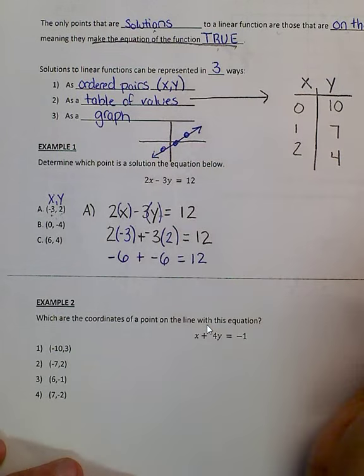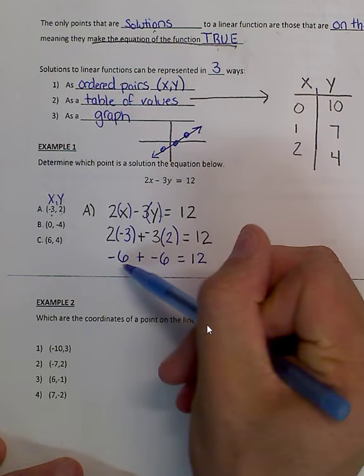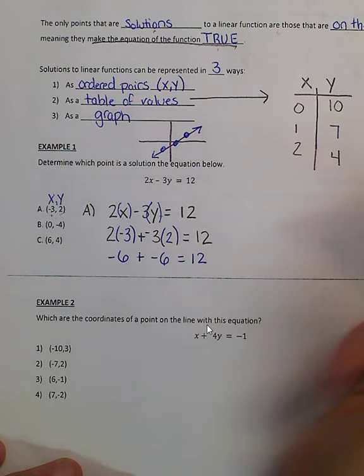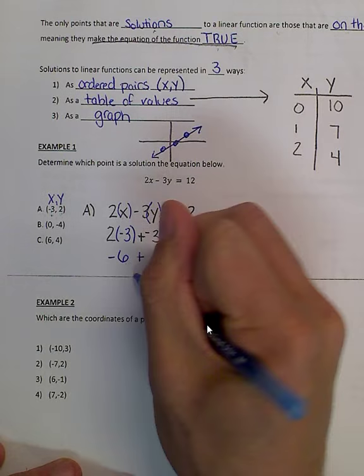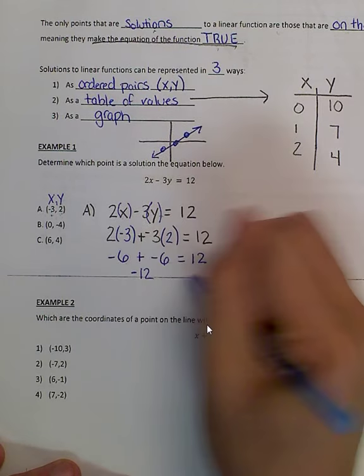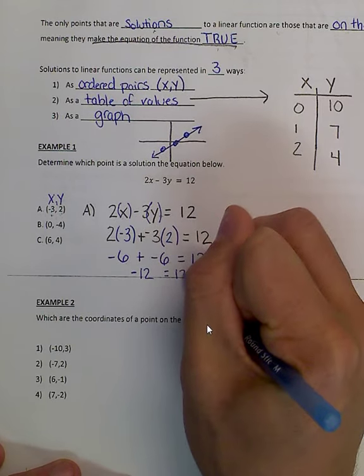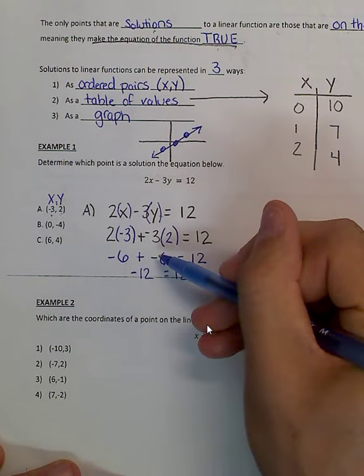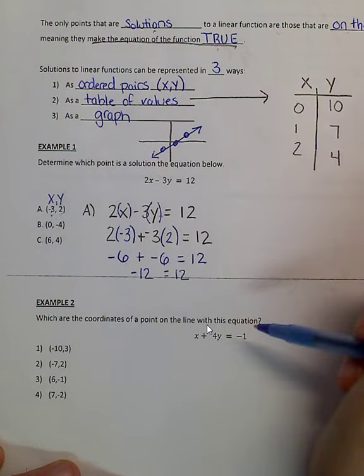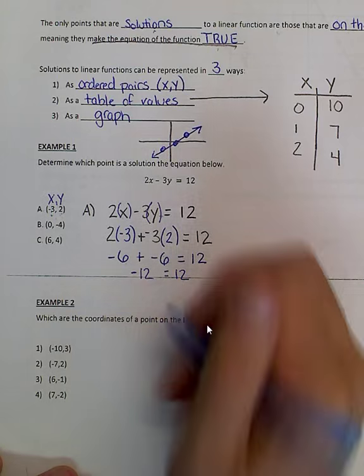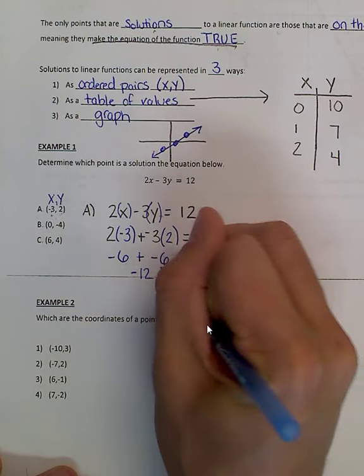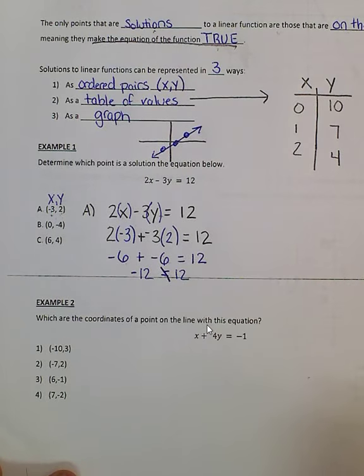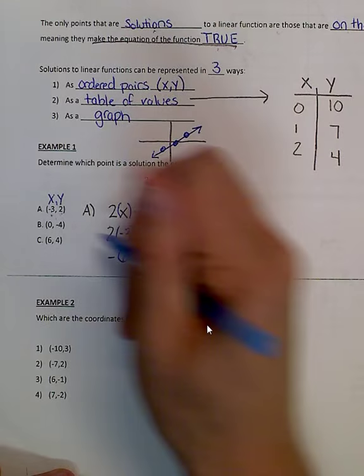And I ask myself, does negative 6 plus negative 6 equal positive 12? And of course the answer is no, because negative 6 plus negative 6 is negative 12. And we know negative 12 does not equal positive 12. So A is not a solution.